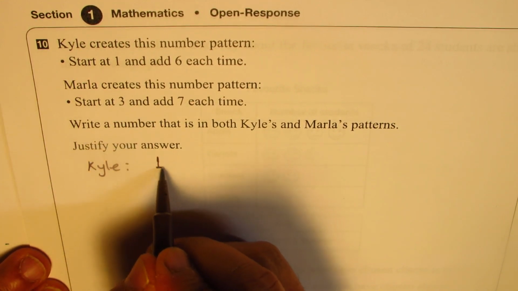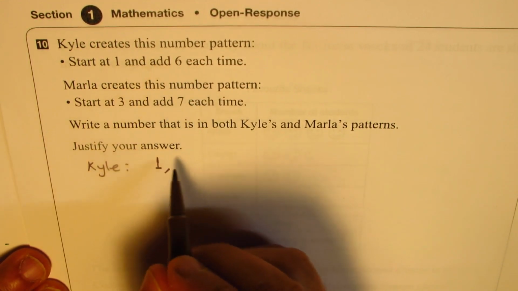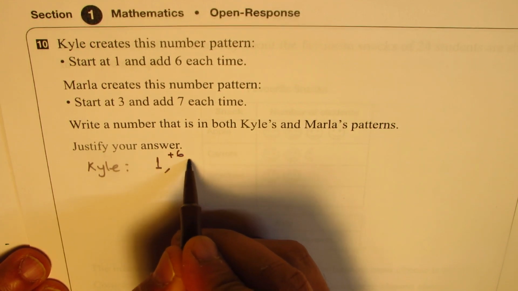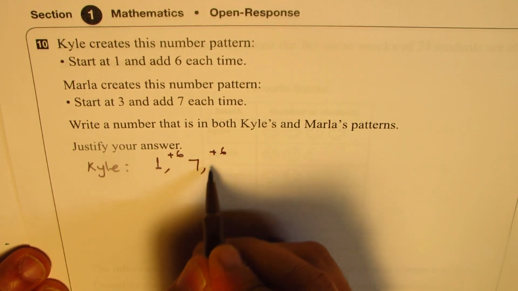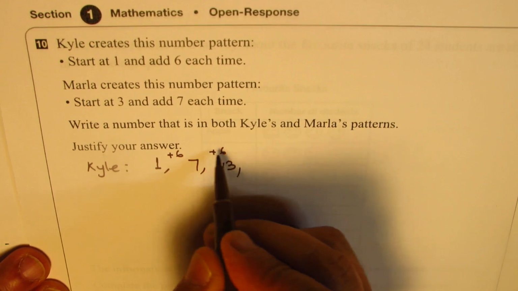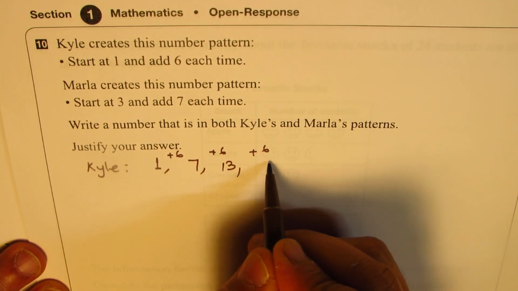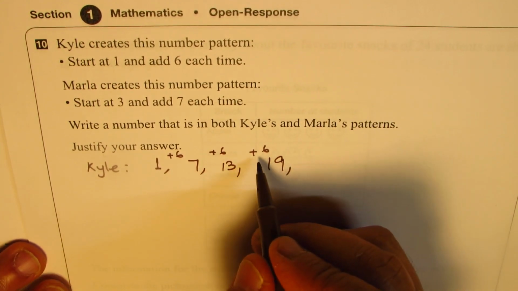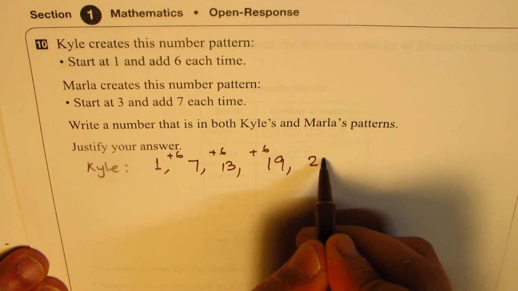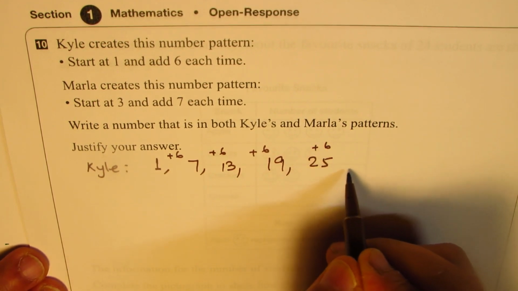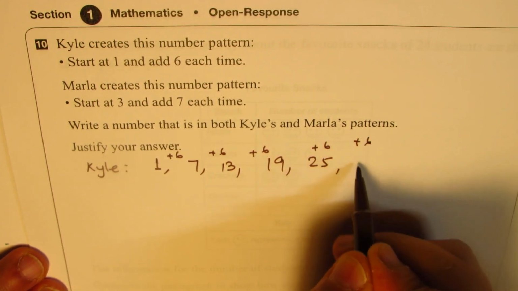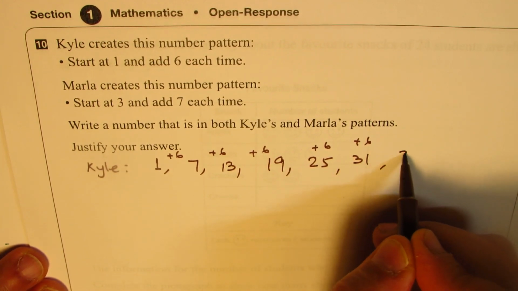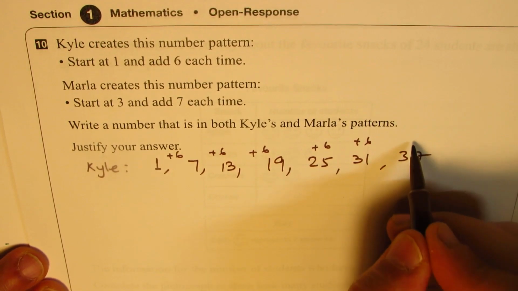Start at 1, that means 1 is there. Add 6. So when you add 6, you get 7, right? Then again add 6, you get 13. Keep on adding 6, right? So you get 19. And then again you add 6, you get 25. And then again you add 6, you get 31. Add 6, you get 37, right?